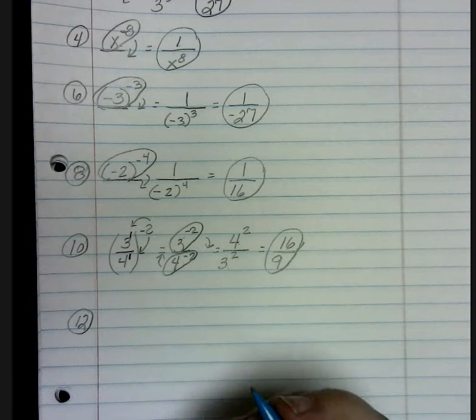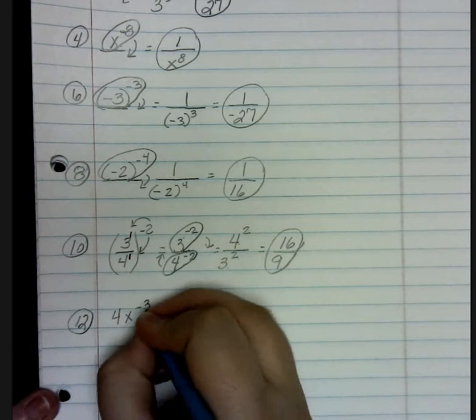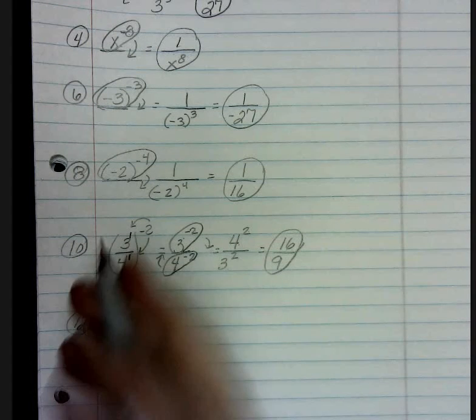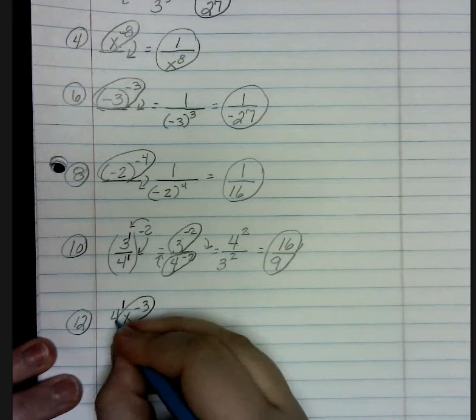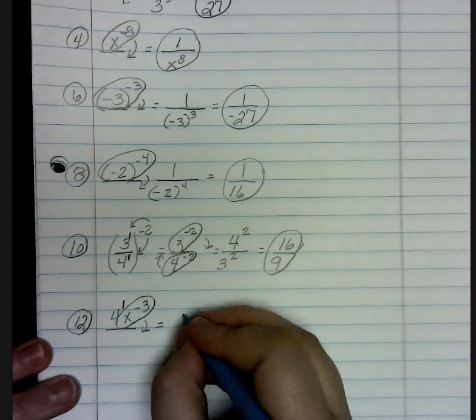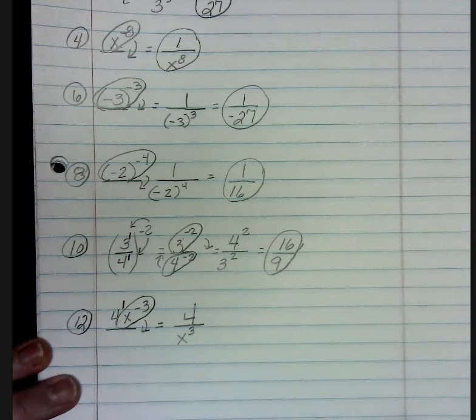Number 12, we have 4x to the negative 3. This is a very good indication as to whether we understand exactly what we're doing here. Remember, this 4 has an understood exponent of 1. So that 4 does not have a negative exponent, so it's going to stay put where it is. But this x has an understood exponent of negative 3, and that will move down to the denominator. So my 4 stayed up top, and my x to the third is now in the denominator. Notice now that you can see that it doesn't actually flip. Sometimes it just looks like it does.